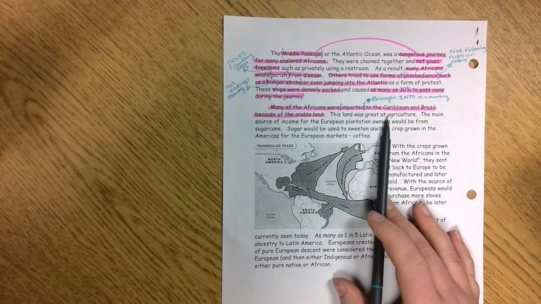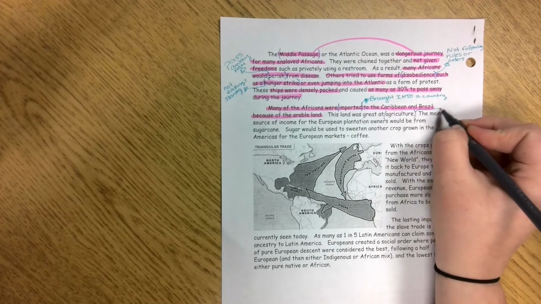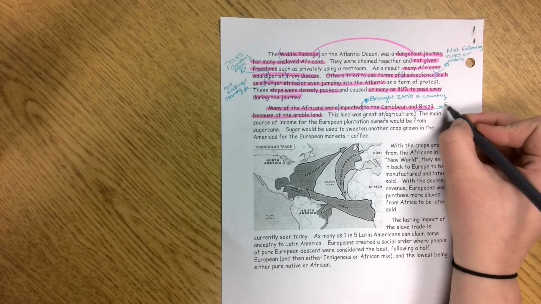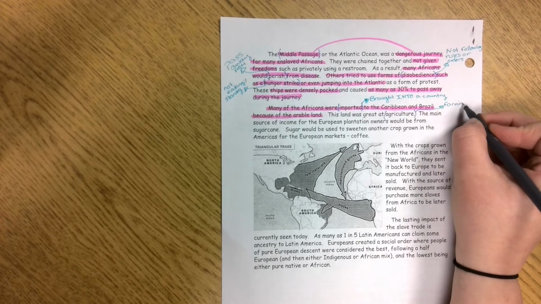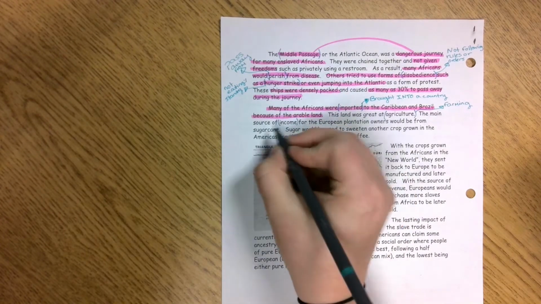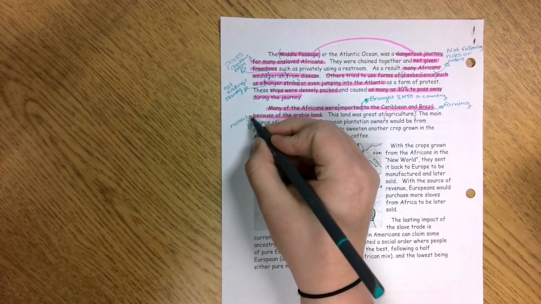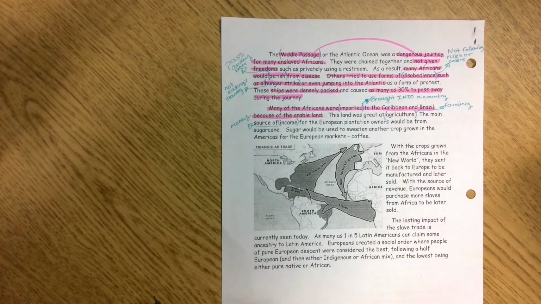This land was great at agriculture. All right, again, there's that word. We're not going to be able to forget that word. We need to know it, that farm or farming. The main source of income, or let's say money, for the European plantation owners.